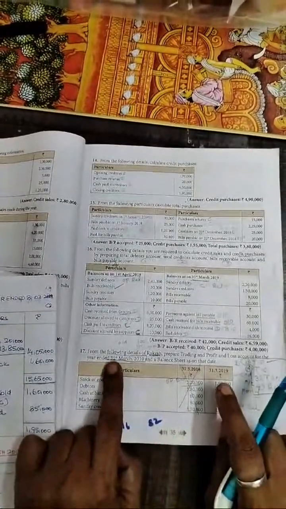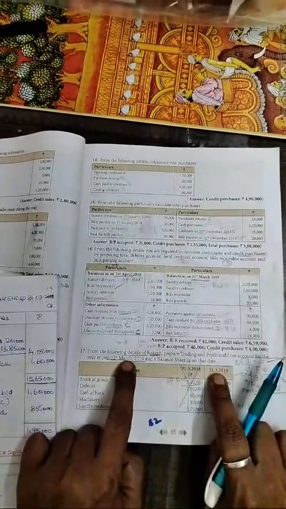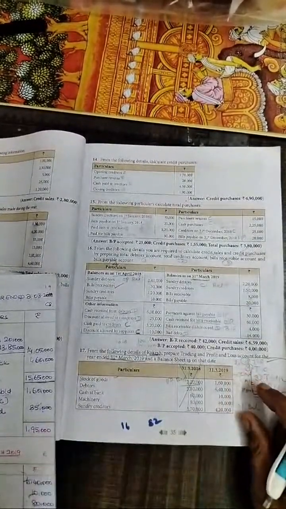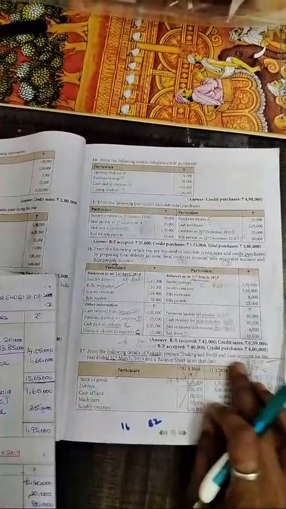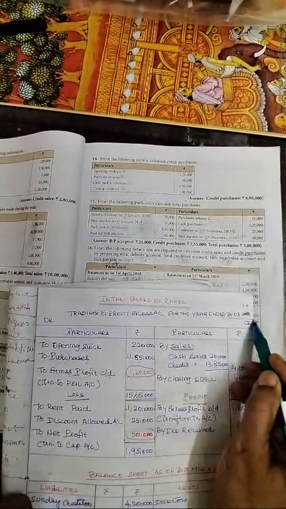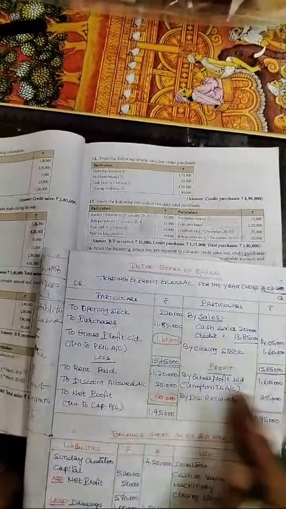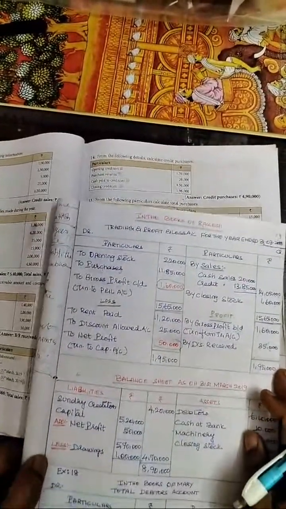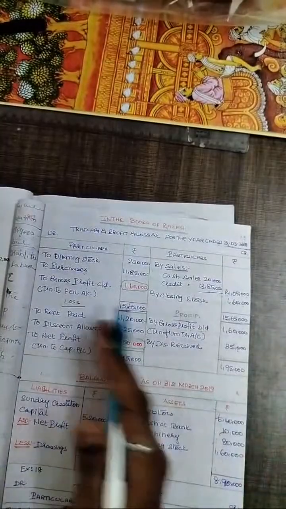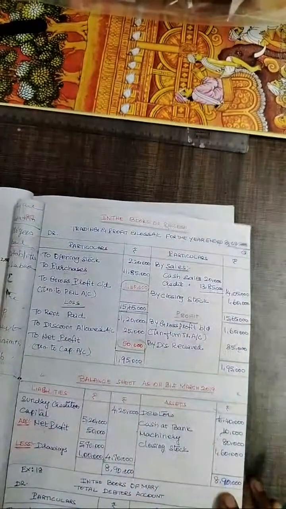Why? Because they asked 31/3/2019, the 31st March 2019. So for the end of the accounting period only you should find out the asked question, that means trading profit and loss account and the balance sheet. So we should mention the end of the accounting period, 31/3/2019. Then what is the format to find out the trading account? We already prepared it in 11th standard. Okay, there are 2 sides, debtor side and creditor side, particulars and rupees, particulars and rupees. This is the format for the trading and the profit and loss account.